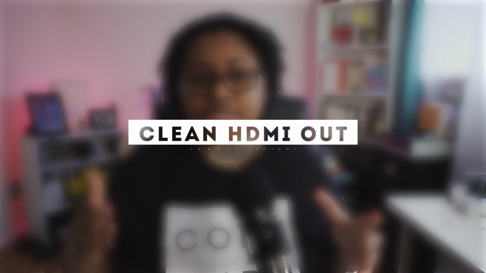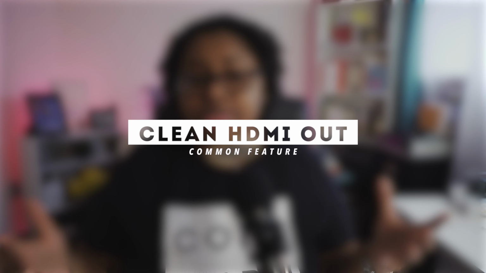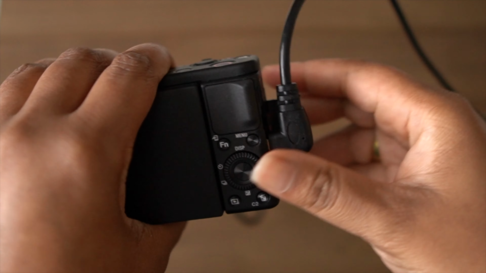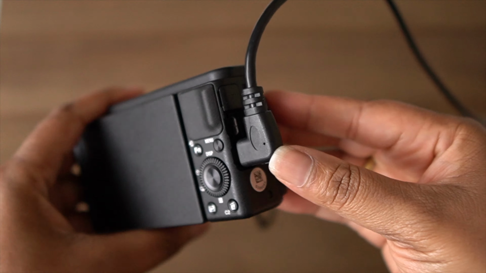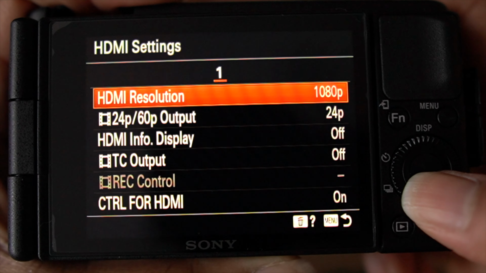The other feature that these cameras have that I think all cameras need to have at this point is clean HDMI out. We all need to live stream right now, whether you're doing a little bit of live streaming or a lot of live streaming, or you have a regular live show like I do every Friday at noon here on the channel. Whether you're in either of those camps, both of them have clean HDMI out, and I think that's a very, very important feature.